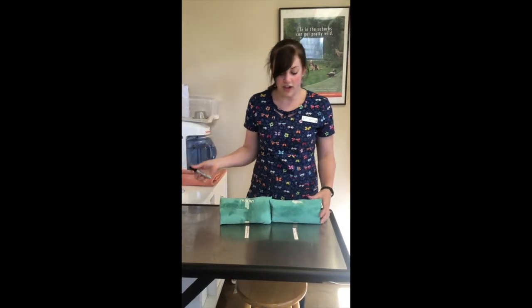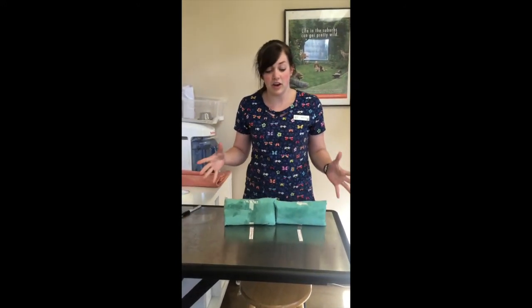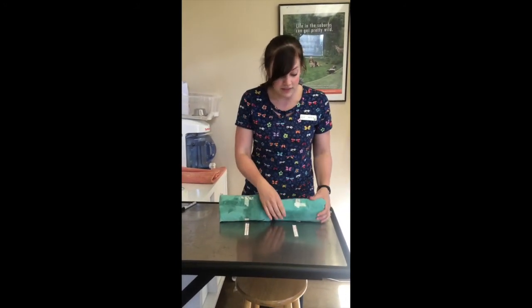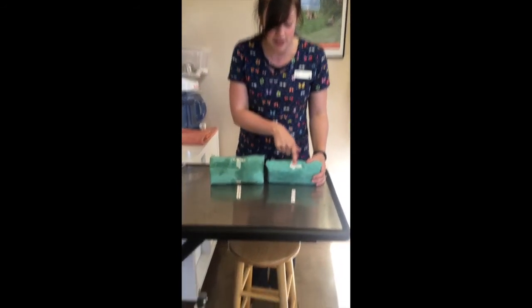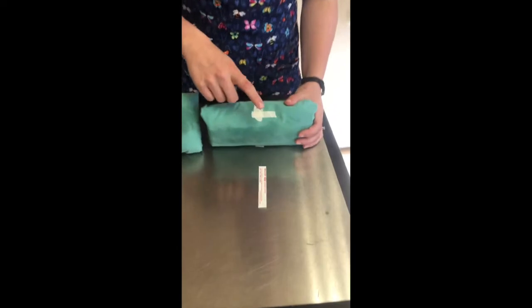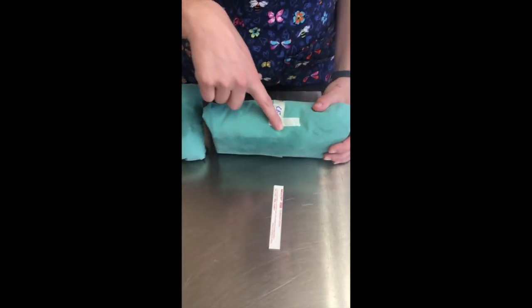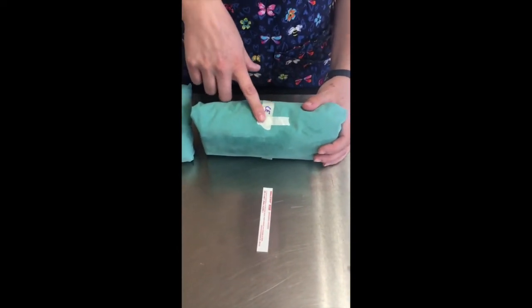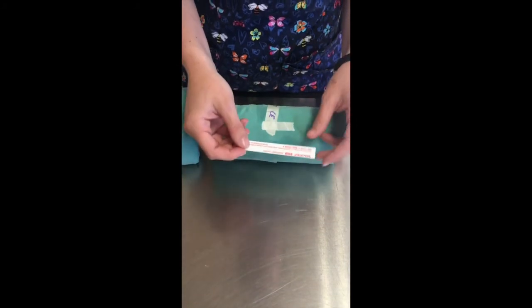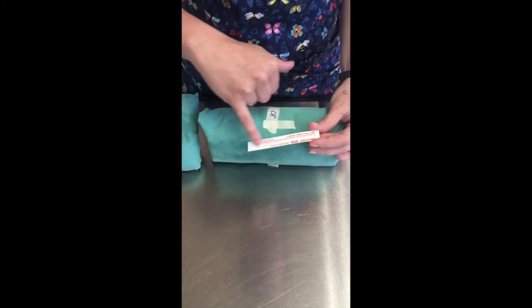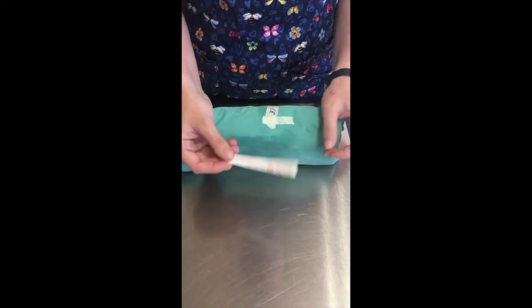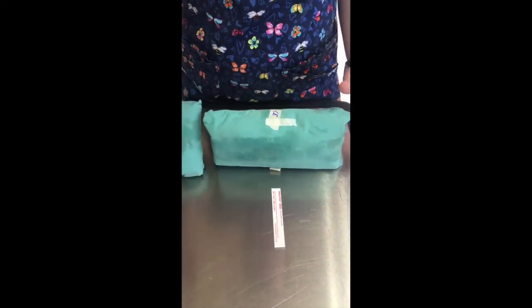Okay, so the ways you can tell whether the pack has been sterilized or not: you can see that this pack has not gone through the autoclave. It has not been sterilized. You can see the indicator tape on the outside has white lines on it. That's our first indicator that this has not been sterilized. If you were to open this pack, you would find an indicator strip with a yellow line through it, and that also indicates that this has not been autoclaved.